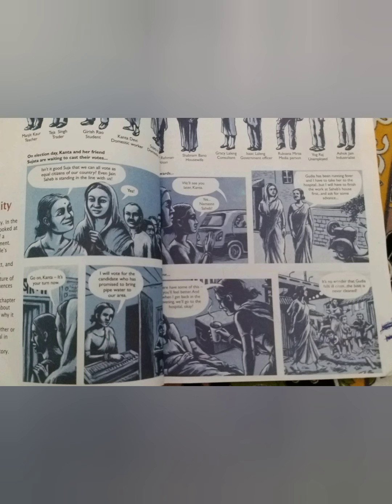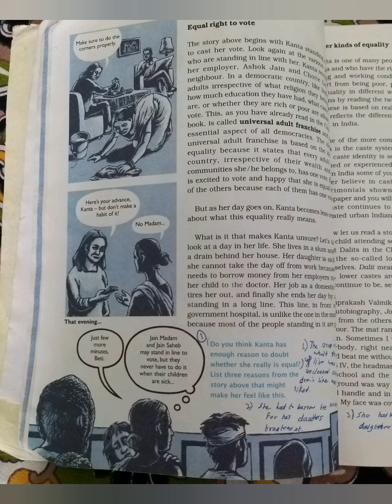After going home, she said to her daughter, we will go to the hospital, and they planned for it. But she was worried. She had to go to work, and she had to ask her madam for money. For that reason, she went and started working there, and afterwards she asked for the advance. She asked her boss, that madam, for an advance, and the madam said, first complete your work. Then she gave it, saying, here I am giving you an advance, but don't make a habit of it. Kanta said, no ma'am.